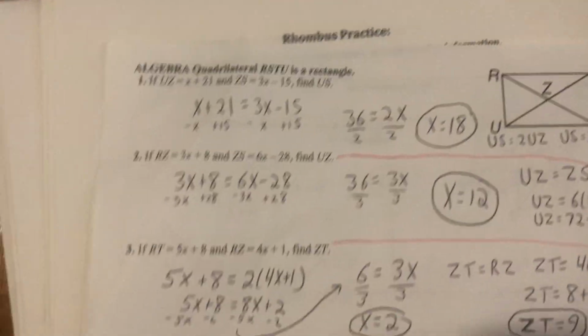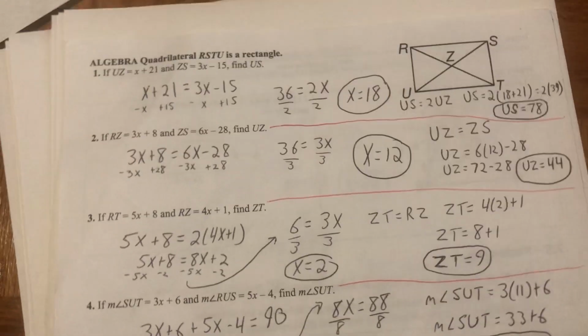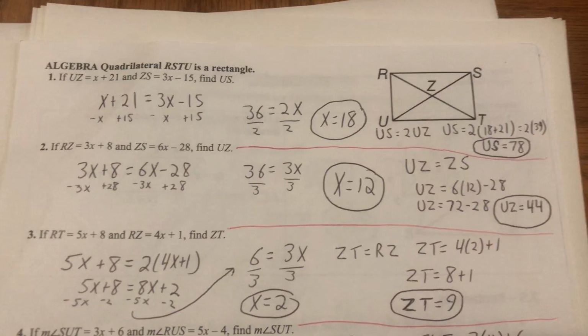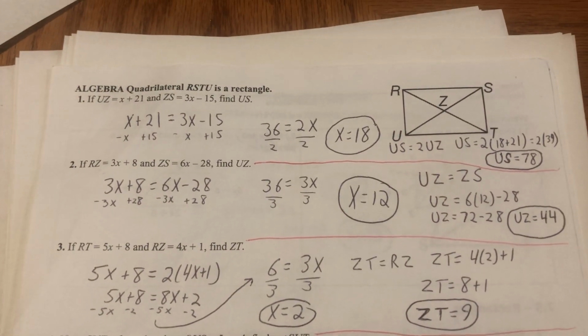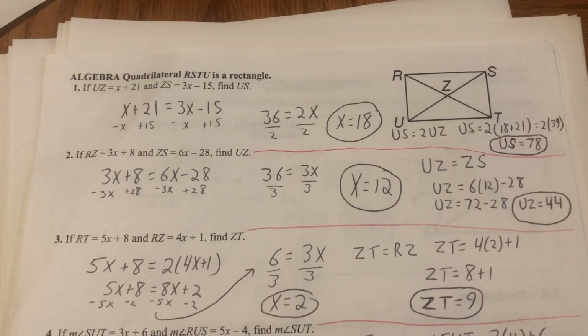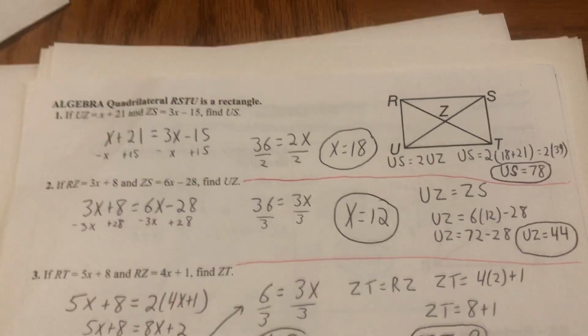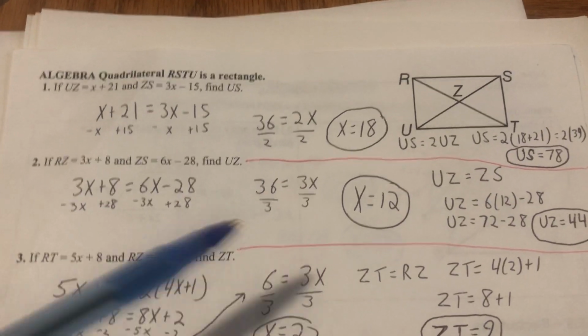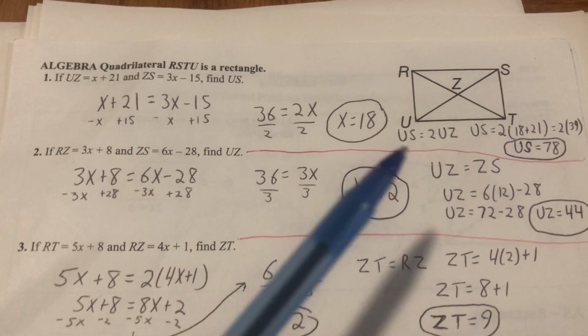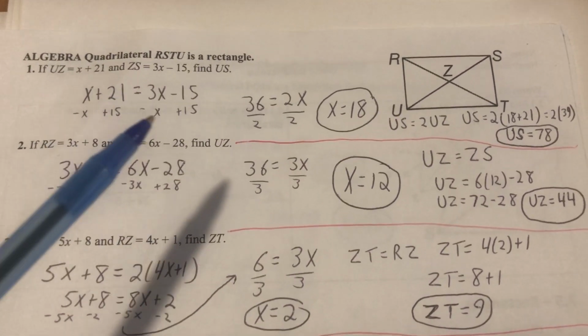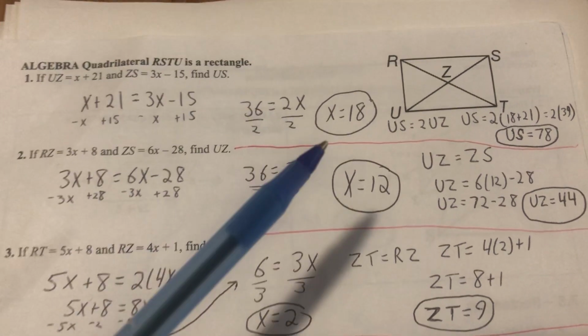All right, so page 3 here, we had some rectangle examples to look at. Sorry, I showed the rhombus page, that's next. But anyways, looking at the first one, we have UZ and ZS. This one, we could actually look at really any parallelogram because the diagonals are going to bisect each other. So UZ and ZS are going to be congruent. Set those equations equal to each other, and we get x equals 18.